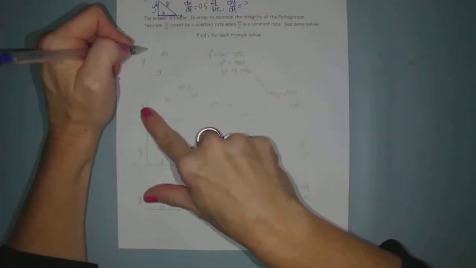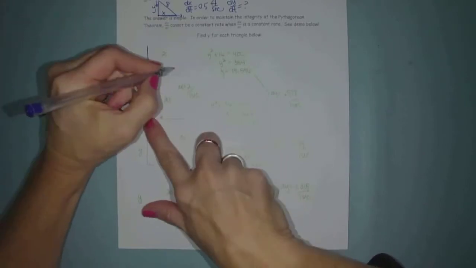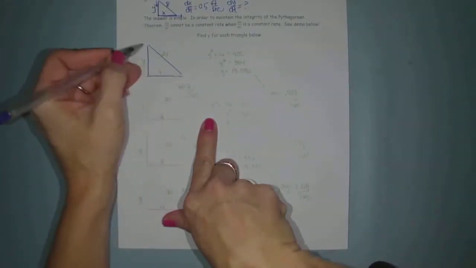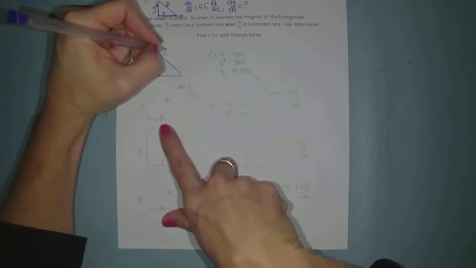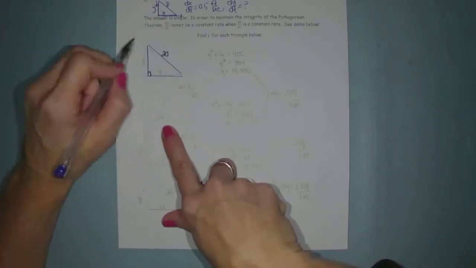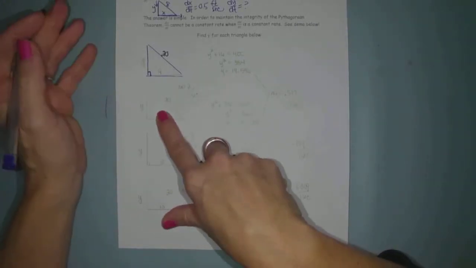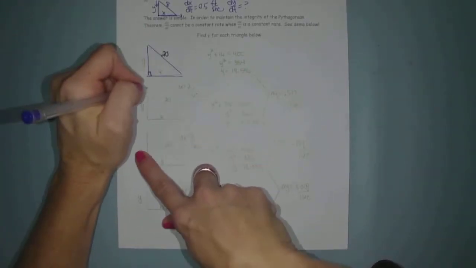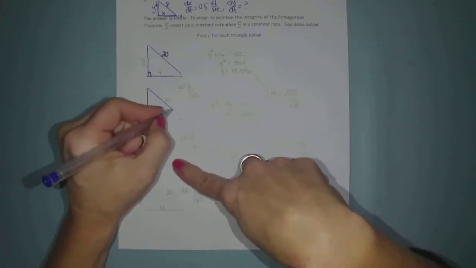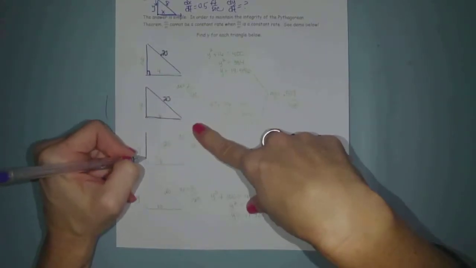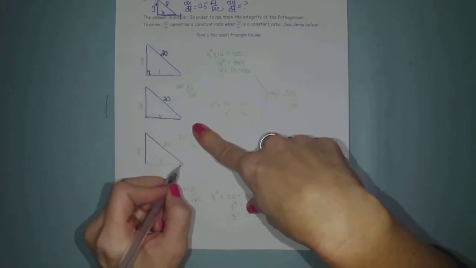We started this proof by example by drawing, and I'm going to trace over this because it's too light, a right triangle. In this example, we had a 20-foot ladder. This 20 represents the length of the ladder that's leaning up. We did that on every picture, so we drew 4 pictures here, and in each picture we had that same 20-foot ladder.